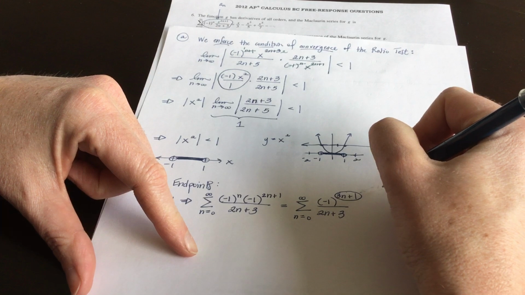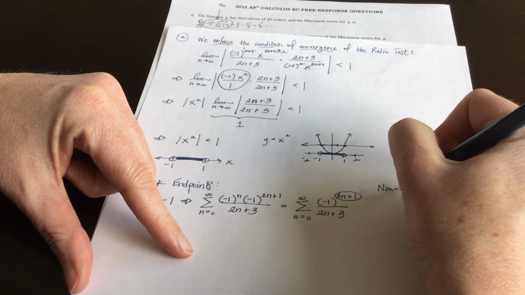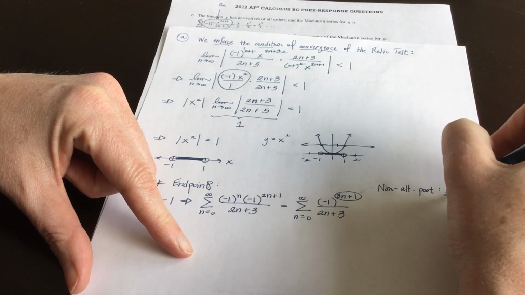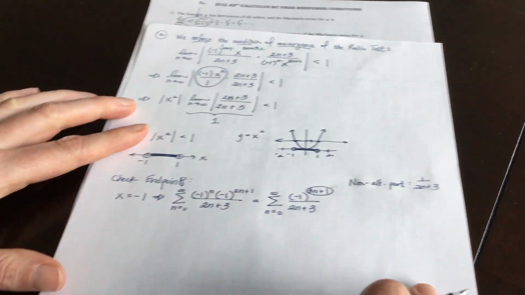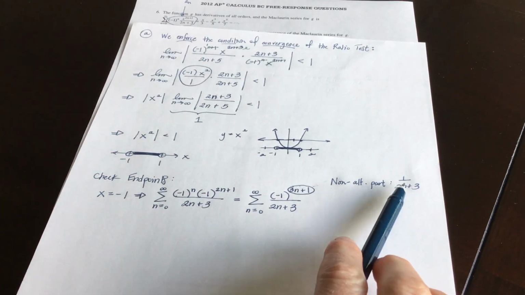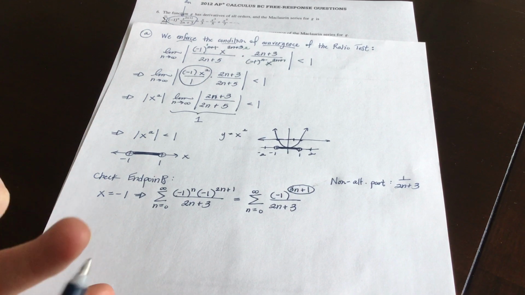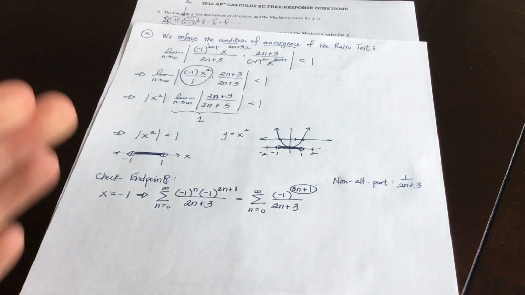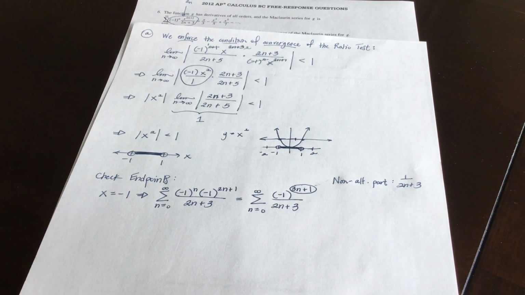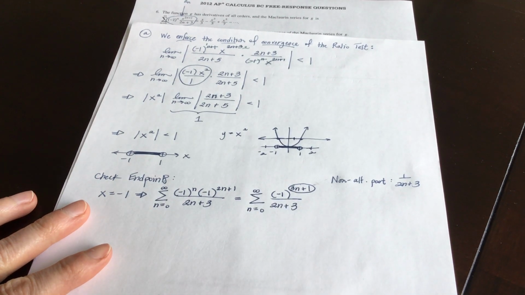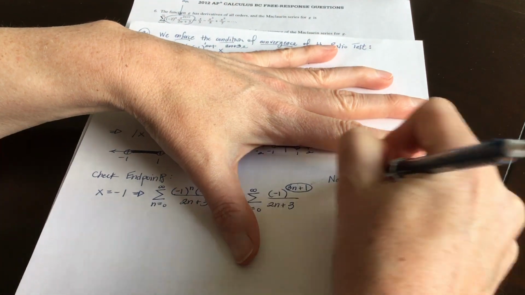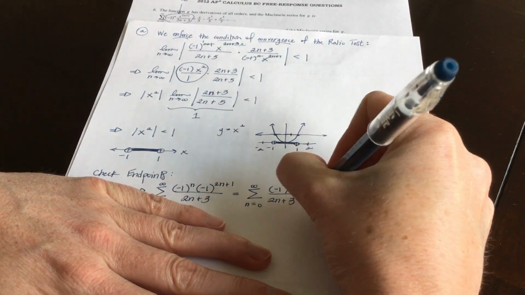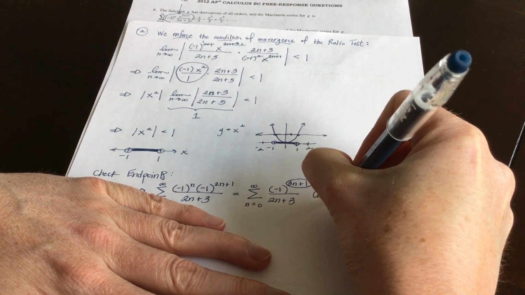And what's the non-alternating part? The non-alternating part would be 1 over 2n plus 3. Okay, and remember with an alternating series, if you can say the non-alternating part is always positive, the limit as n goes to infinity of this would go to 0, and if you could say that this decreases in value as n increases, then you could say that the alternating series is convergent. And you wouldn't especially have to list all of that thinking out, but you would need to think it through in your head and come up with a conclusion that this is a convergent alternating series.